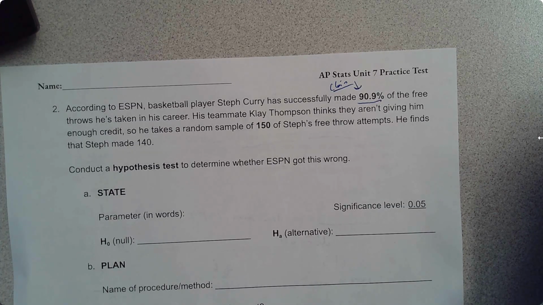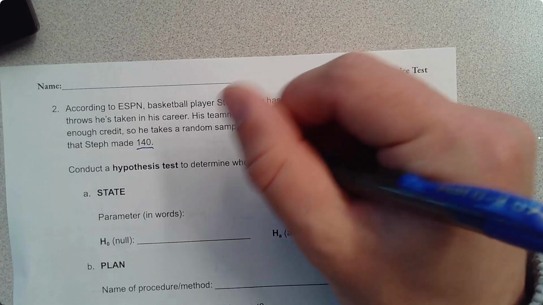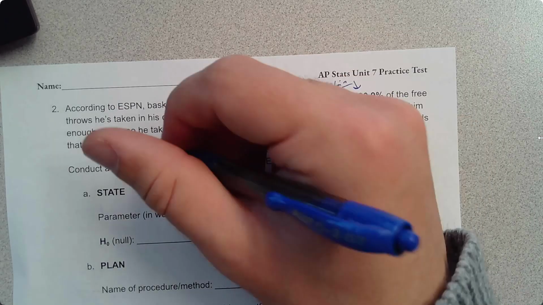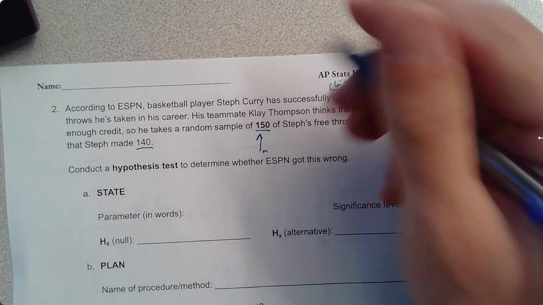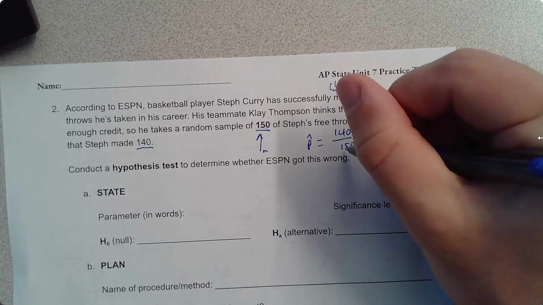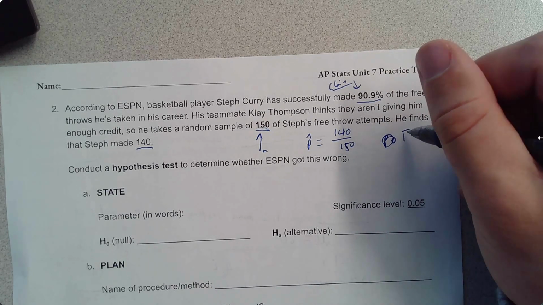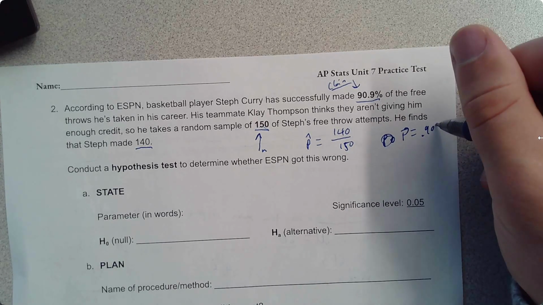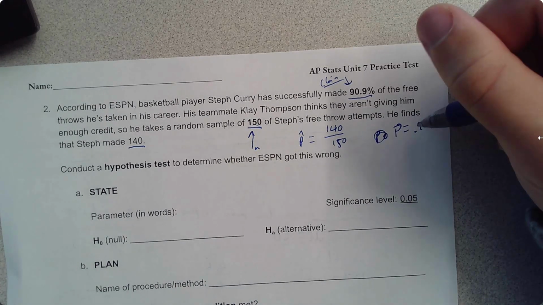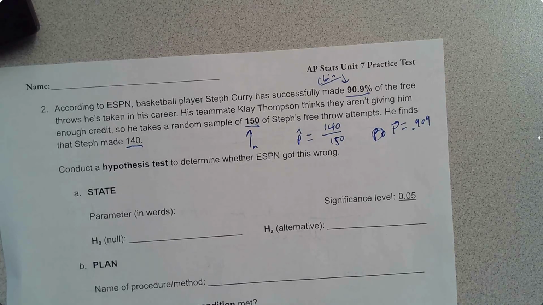Klay Thompson thinks they're not giving enough credit. We take a sample of 150, and he makes 140 of them. So this is going to be that n right here, and that's 140 out of 150. So our p hat is 140 over 150. And our p will be that original claim, which is 0.909. Follow me? So that's coming from that. Our p hat is from our sample, the 140 out of 150, which is 0.93.